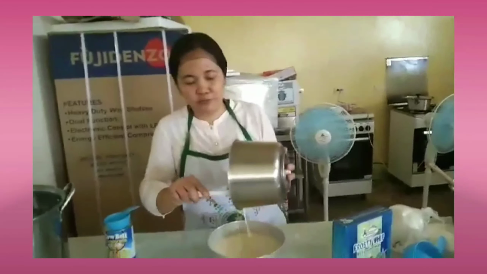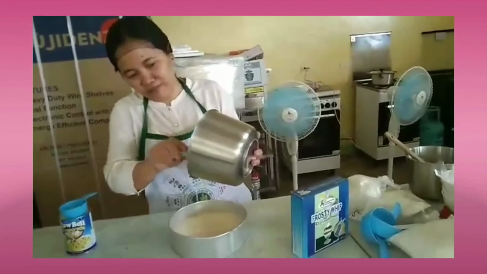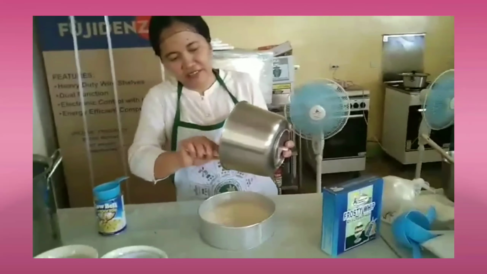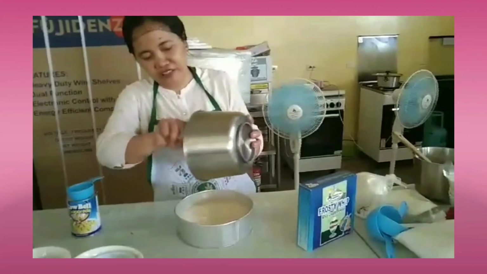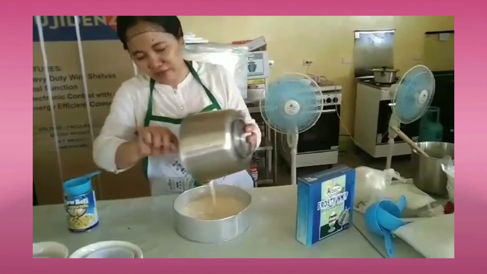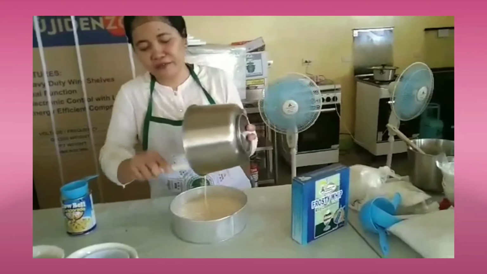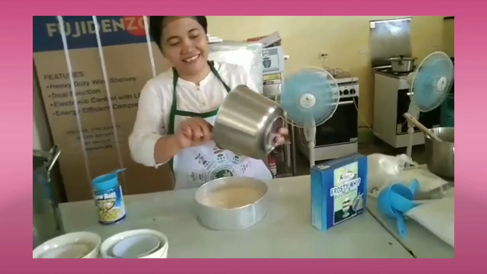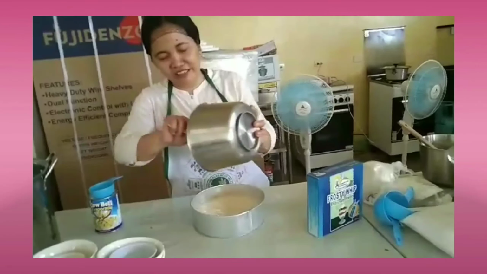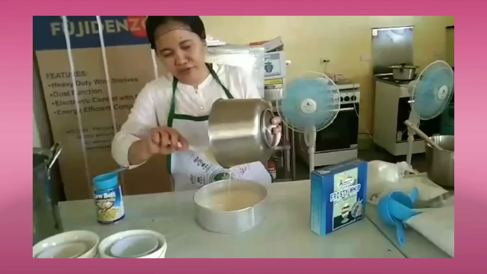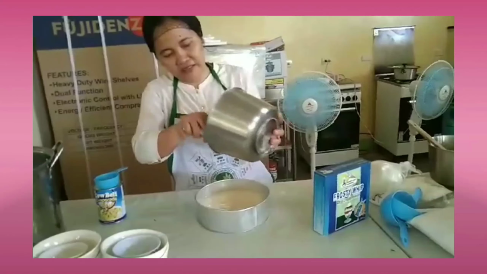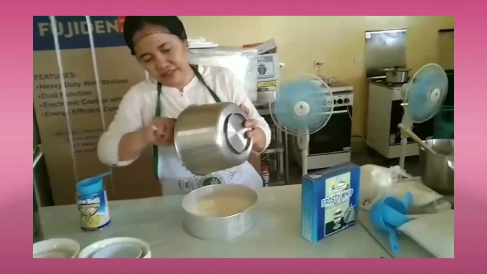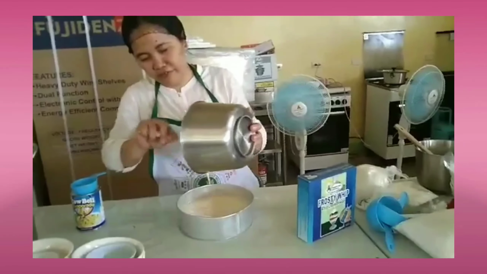Mga NC2 passers ko yung mga grade 11 ko. I'm very proud to say that. Even my grade 12. Okay? They are all national certificate passers. 100%. Yes. O ilang minutes? 30 to 35 minutes ba? Yes? 30 to 45 minutes. Kapag soft cake, 25 to 30 minutes.